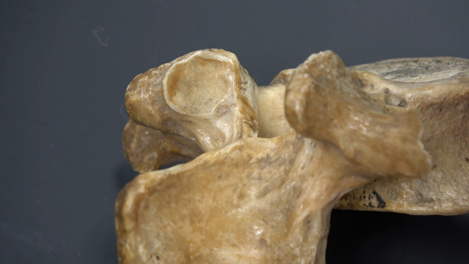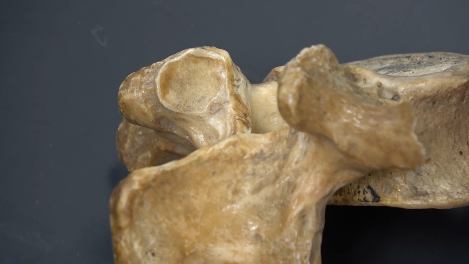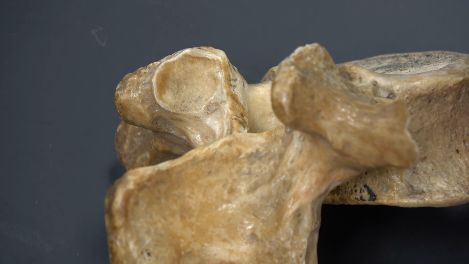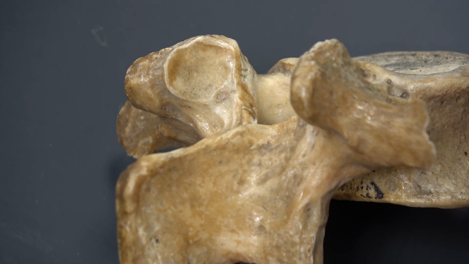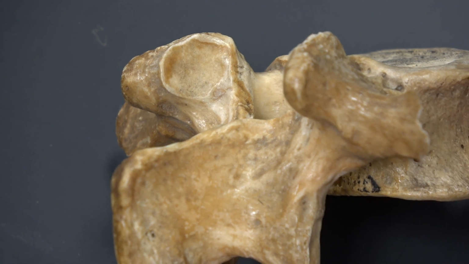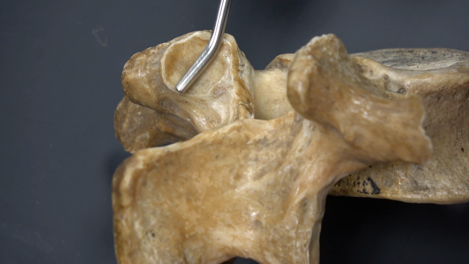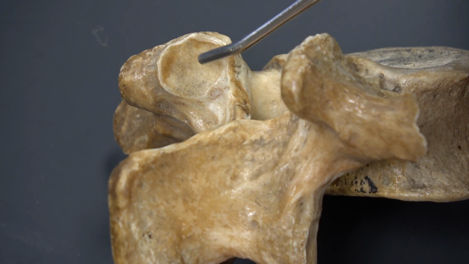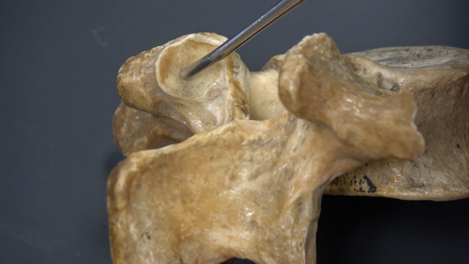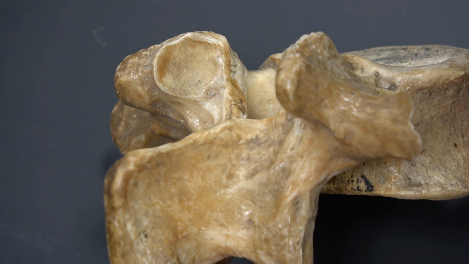That's part of your facet joint or your zygapophyseal joint, aka Z joint. In school, you'll call them Z joints. But in the real world, they're always called facet joints. They're officially called zygapophyseal. That's half of the zygapophyseal joint right there. So if number 1 shows up on that little region, you're going to say facet of the superior articular process.